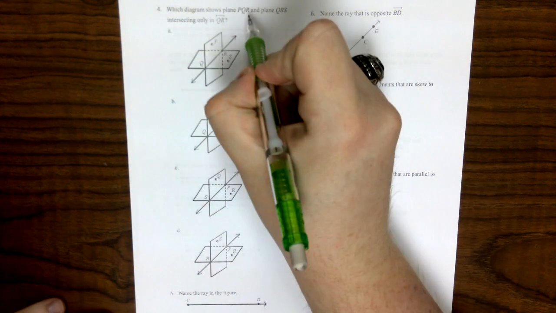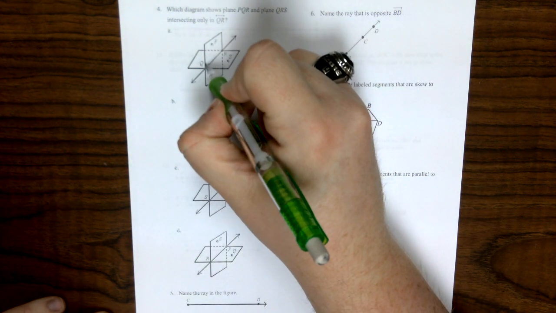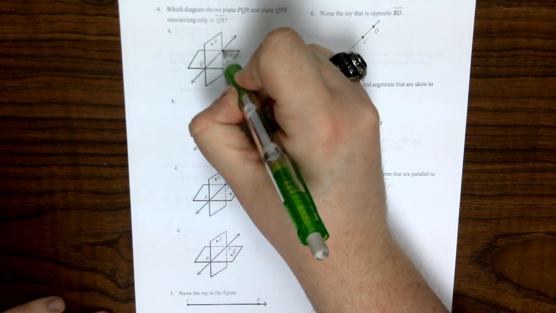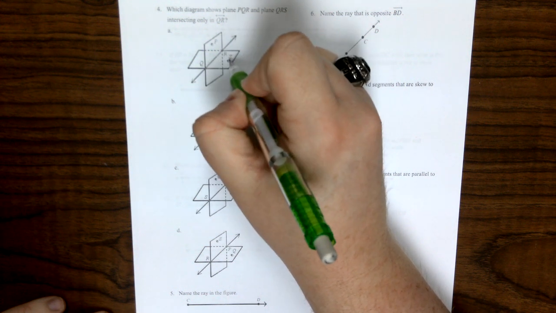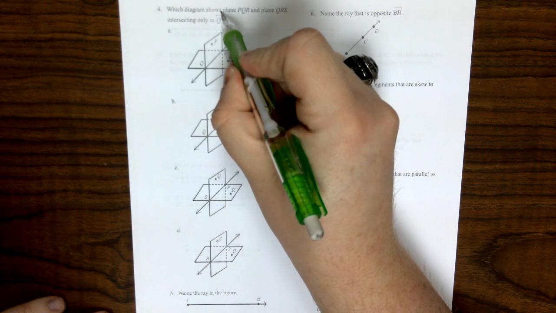All right, number 4. Which diagram shows a plane PQR and plane QRS intersecting only at the line QR? So on this problem specifically, I just kind of read each diagram and see if it fits the description that we have. PQR, that's one plane, and then QRS is the other plane, and we want it at line QR.